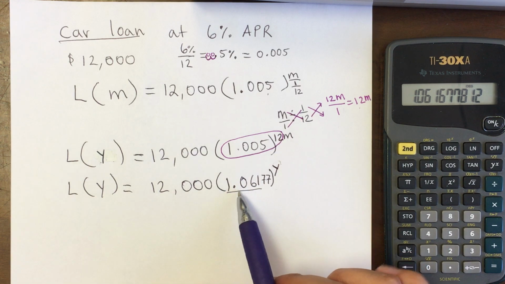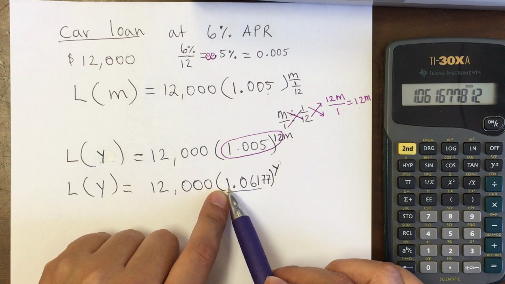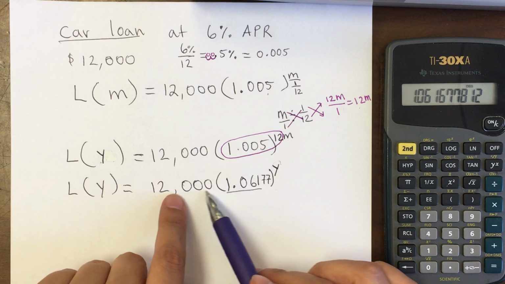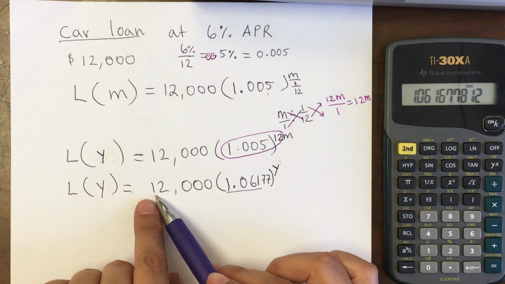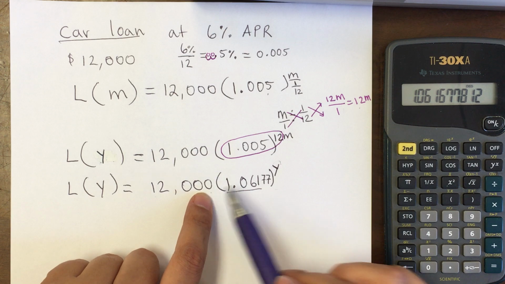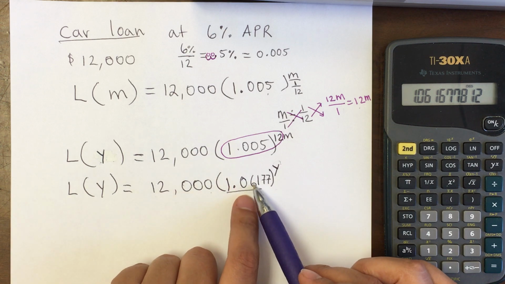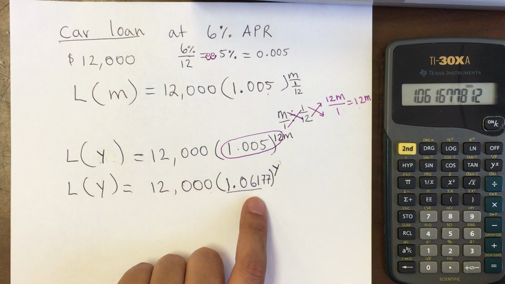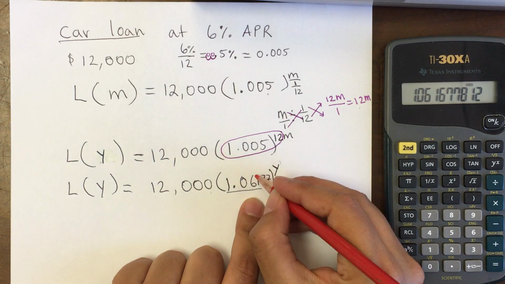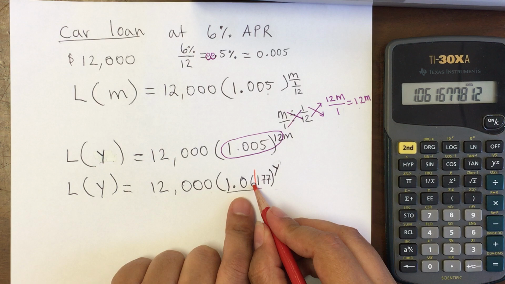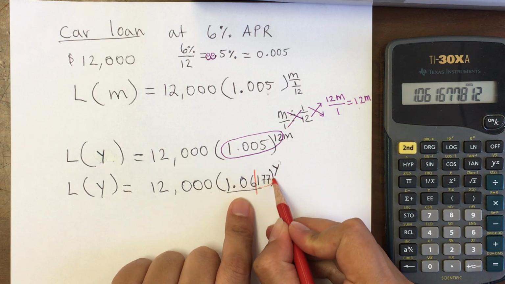But wait a minute. Isn't it true that we're supposed to pay once whatever they lent us? And then if we move it, that will be 6%, right? 6%. So that's up to that point. But guess what?